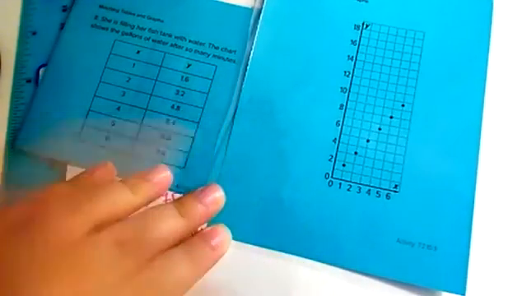What is our constant rate that this is going up by? What are we increasing up by each time it moves up? Yeah, that's right. So each time it's adding 1.6. So our equation for this one would be y equals 1.6x.